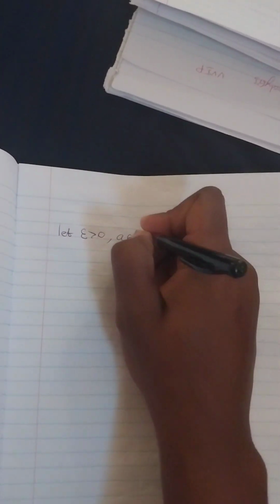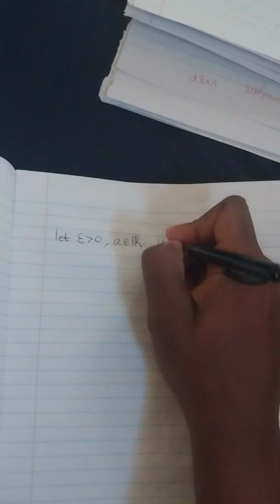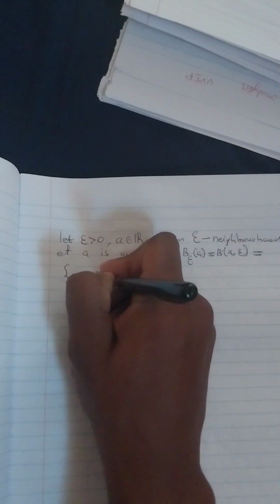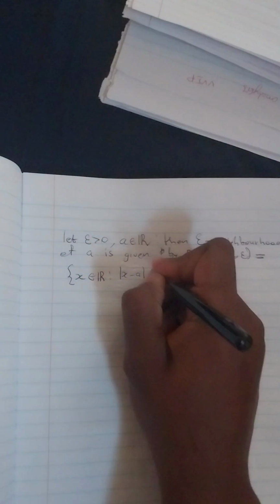Well, they say if we let epsilon be greater than 0 and a belong to the real numbers, then the epsilon neighborhood of a is given by the notation, such that this is a set given by the elements x belonging to the real numbers in such a way that |x minus a| is less than epsilon.